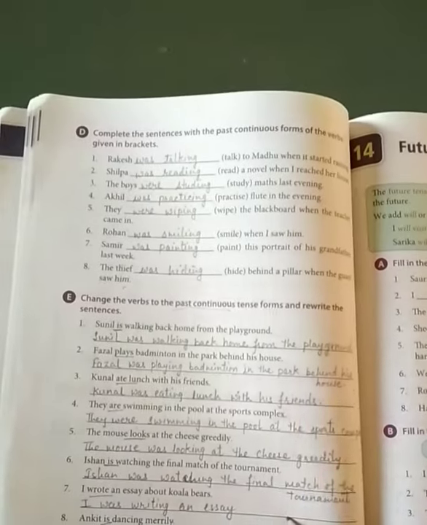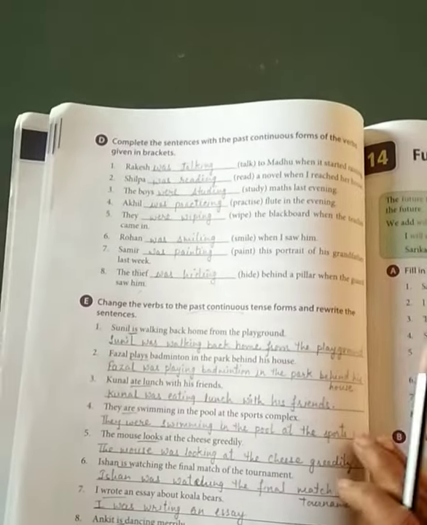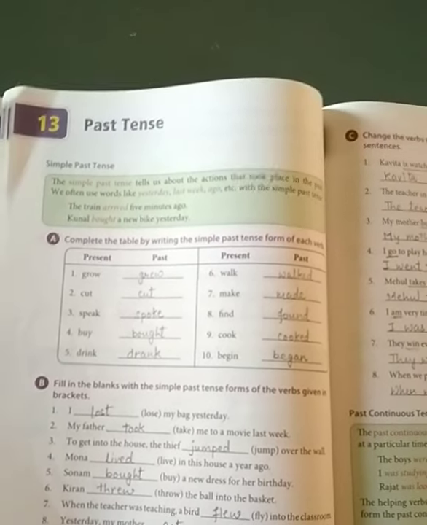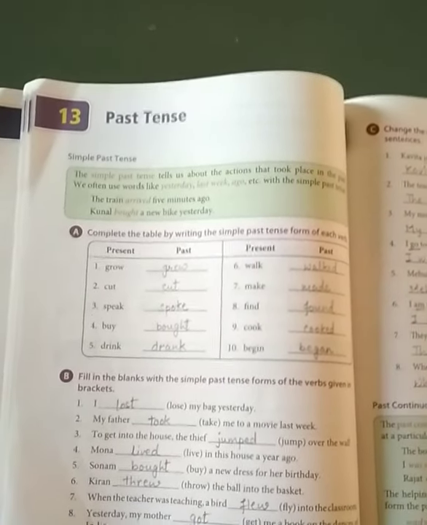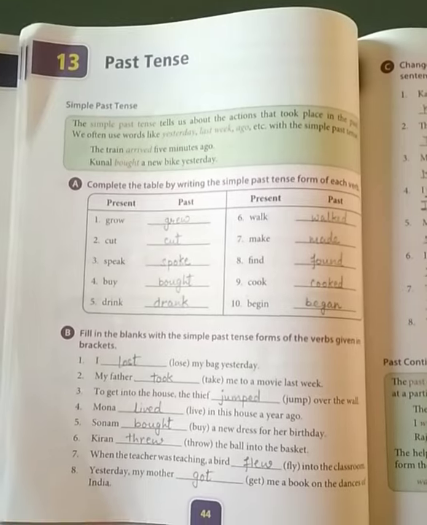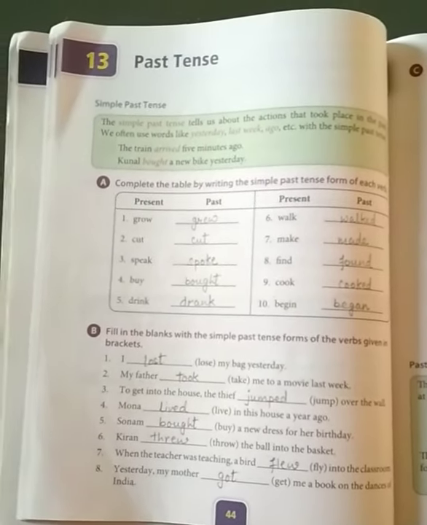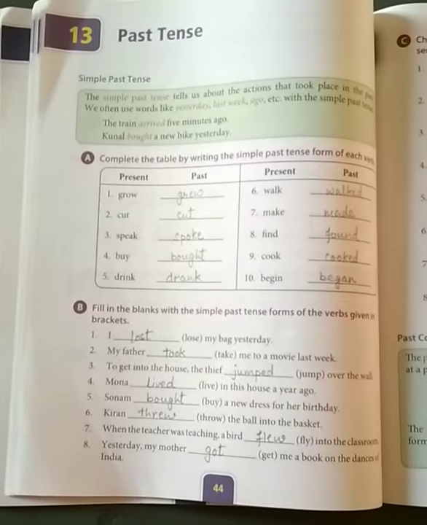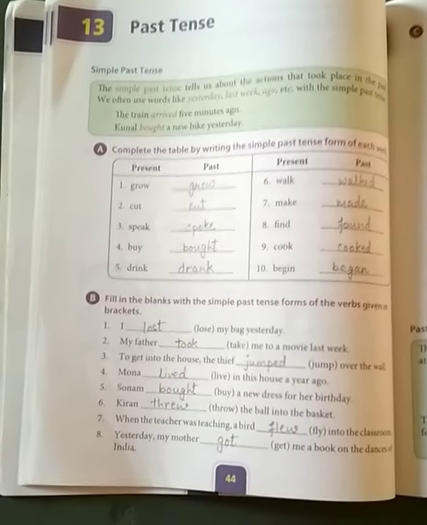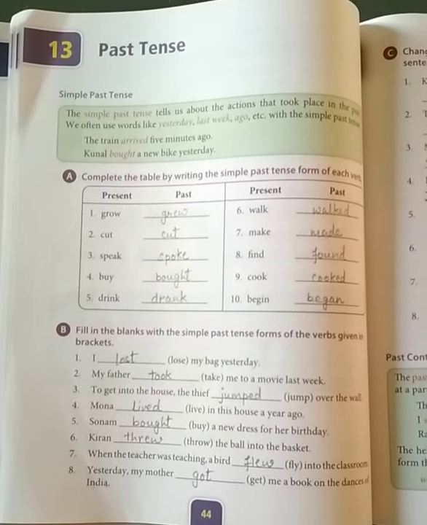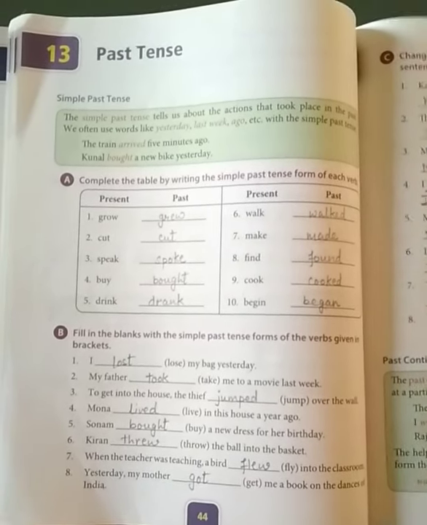So children, this was about your chapter number 13, past tense. I hope you have done the exercise; otherwise, please open the books with this video and complete this exercise. In the next session, I will send you the worksheet on simple past tense and past continuous tense. Till then, thank you children, and please learn the rules of the present tense and the past tense.